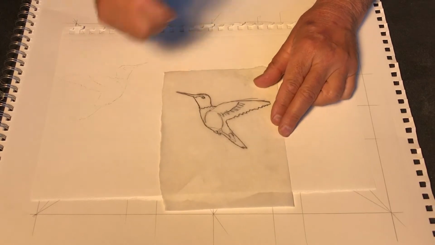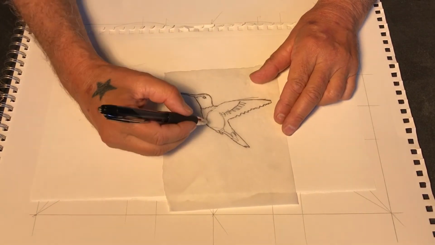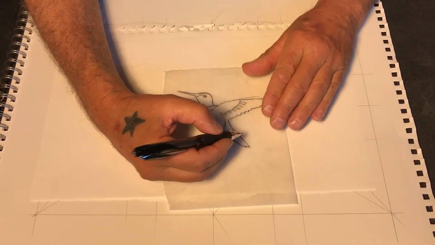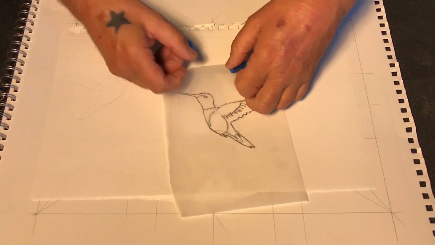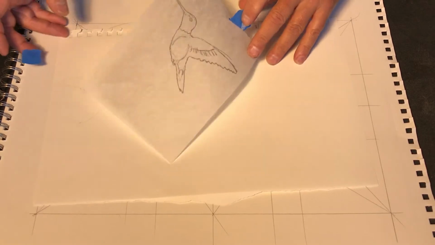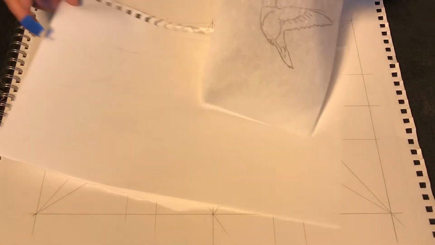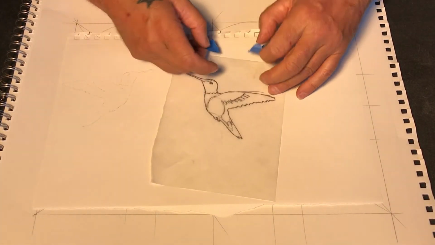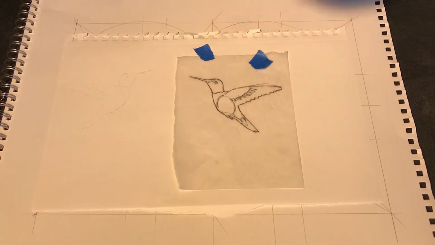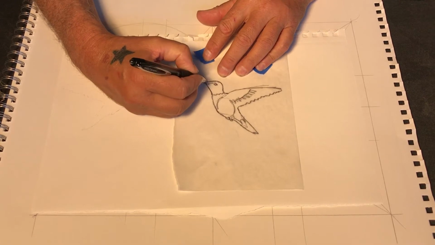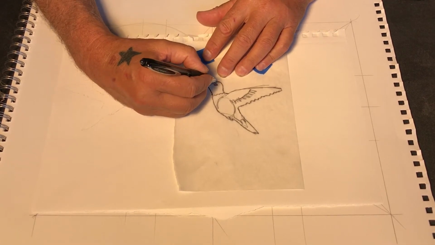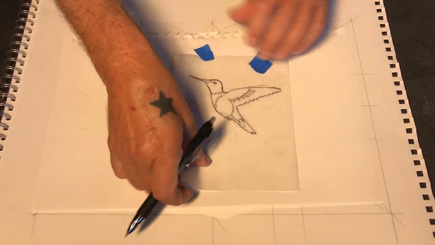I'm going to turn it over, and the best thing is to use a ballpoint pen for this, that I've learned. And ideally you're going to tape it, right? I would tape it to wherever my picture's going to be. So I'm going to show you an example here first, and then I'll put it on my board. The example is that I'm going to draw this just lightly, and I want to make sure that I can see my hummingbird, right?